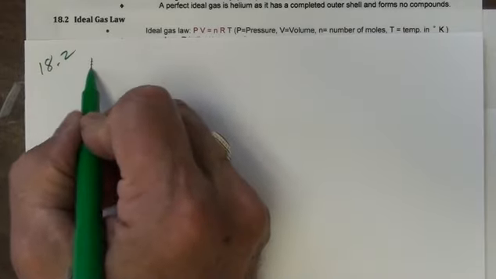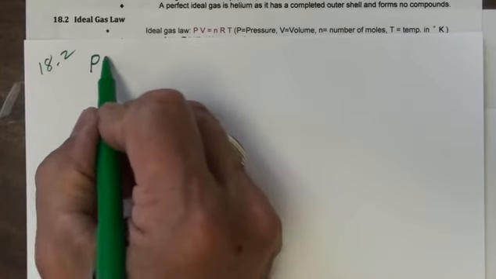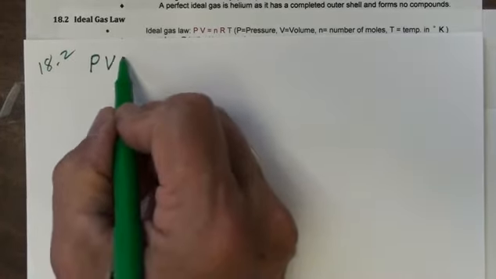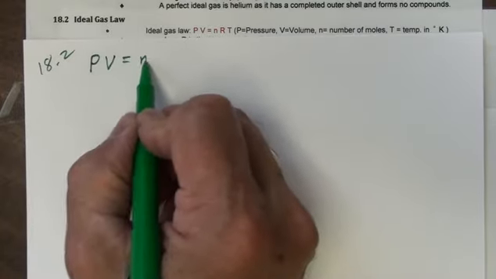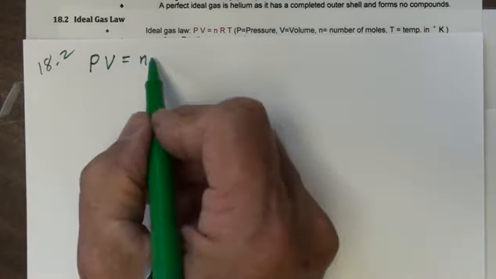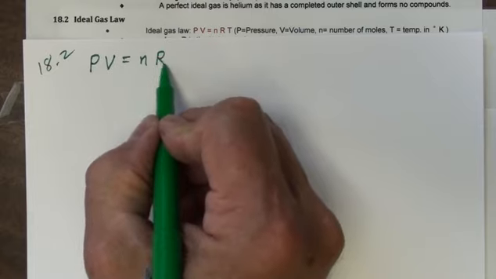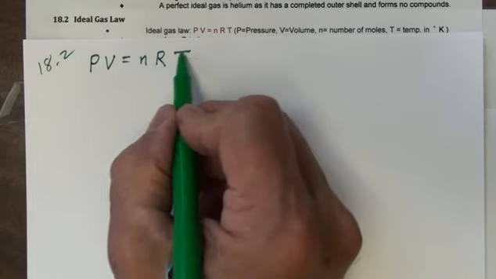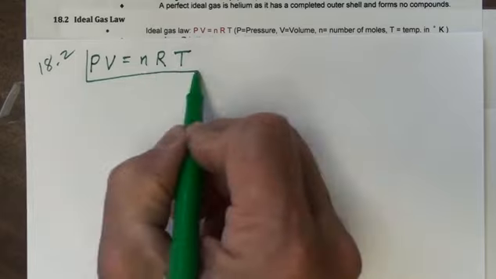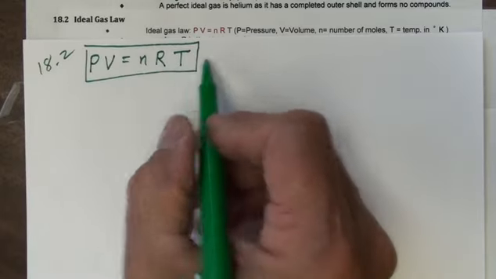And it turns out that it's a linear relationship: the pressure times the volume is the number of moles of the substance times a universal constant times the temperature. This is called the ideal gas law.